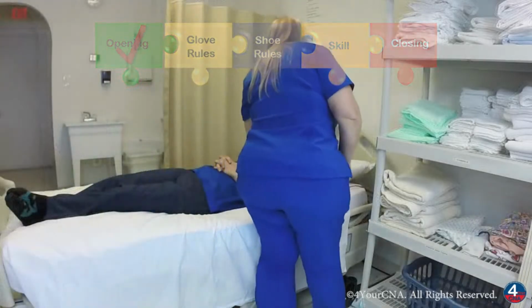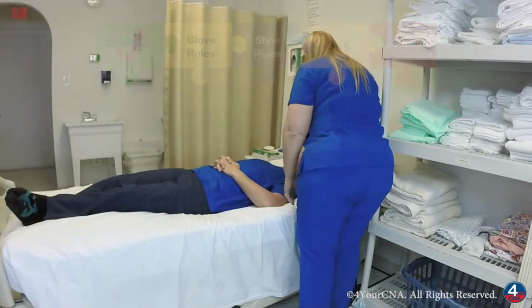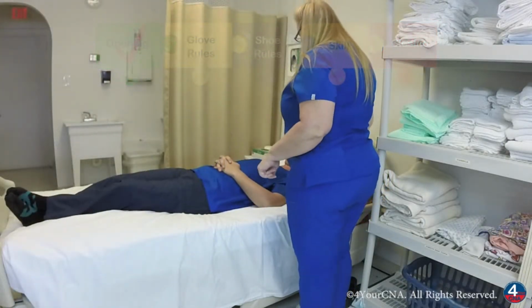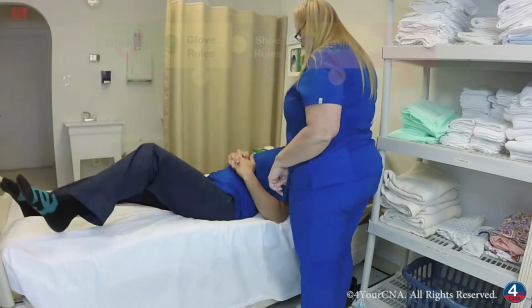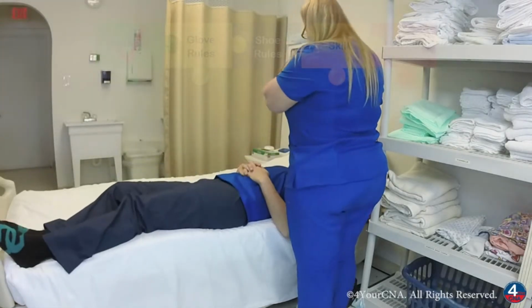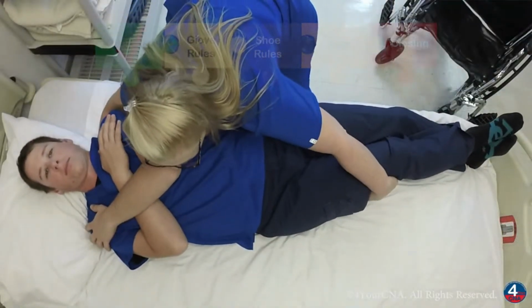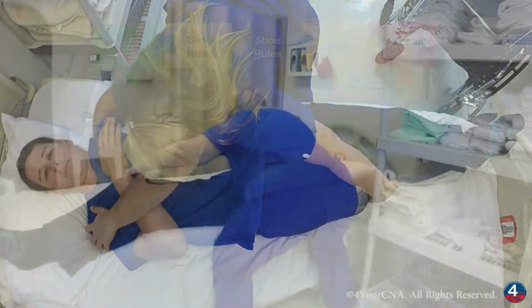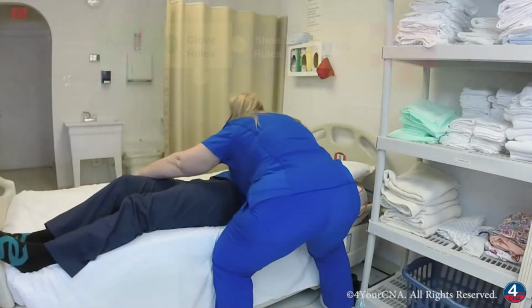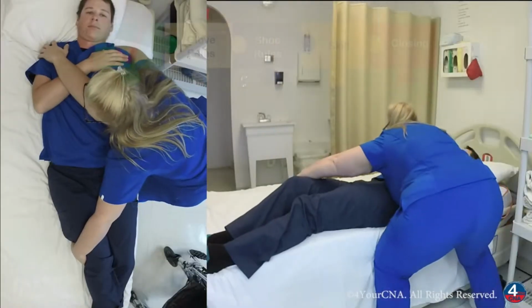Okay, Mr. Jones, I'm going to pivot you around so you're sitting on the edge of the bed. I'll need you to scoot toward me first, if you would, please. Okay, and I'm going to ask you to cross your arms over your chest. I'm going to put one arm behind your shoulders, maintain a wide stance, and put the other arm over your knee. And on the count of 3, I'm going to pivot you. Ready? 1, 2, 3.